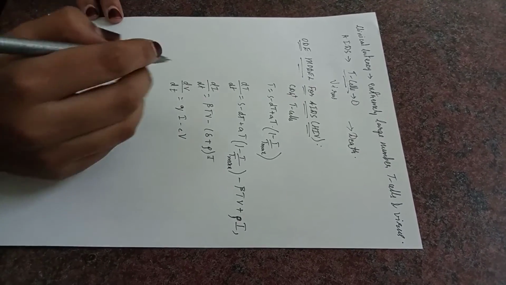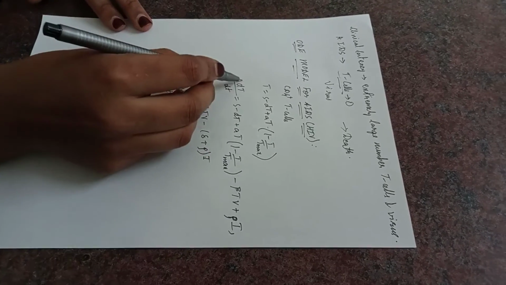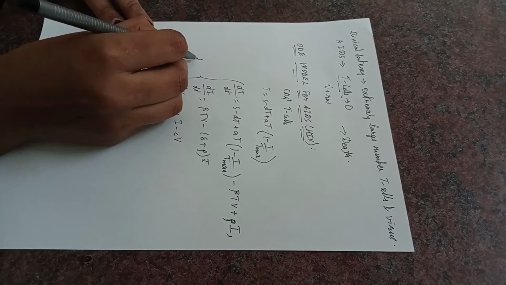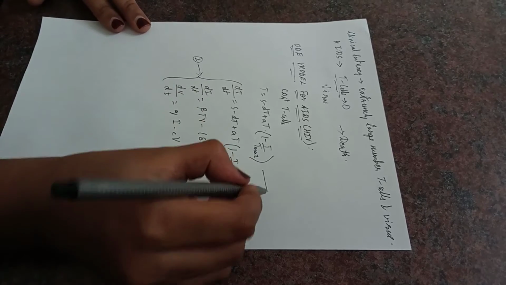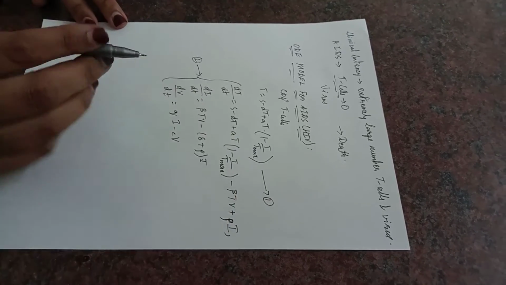Now these are the three equations, and I'll consider this equation as equation 2 and I'll take this as equation 1.